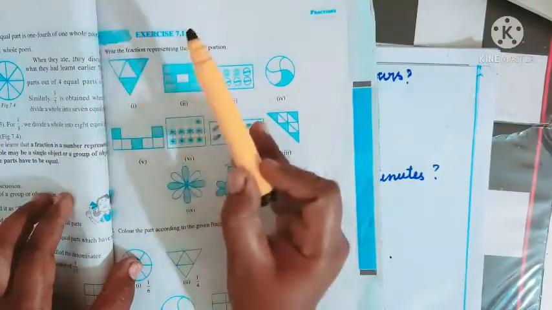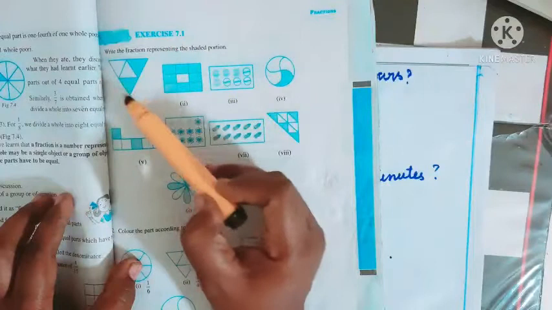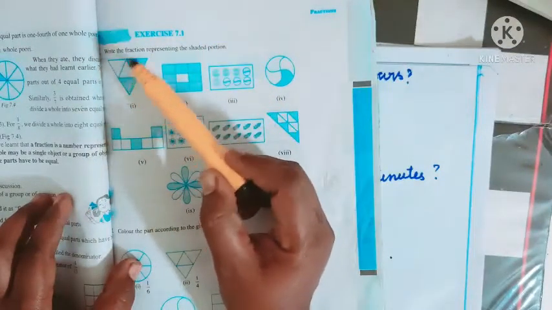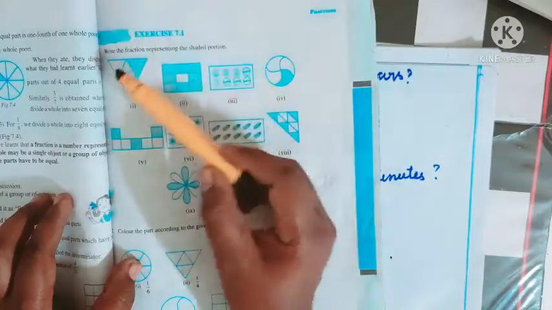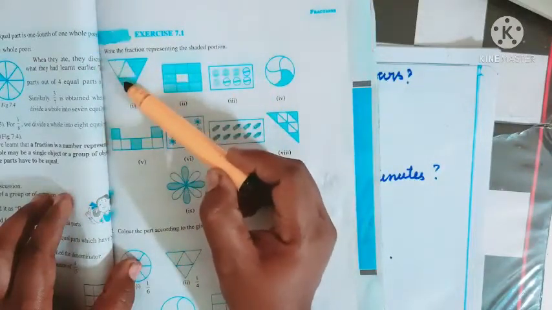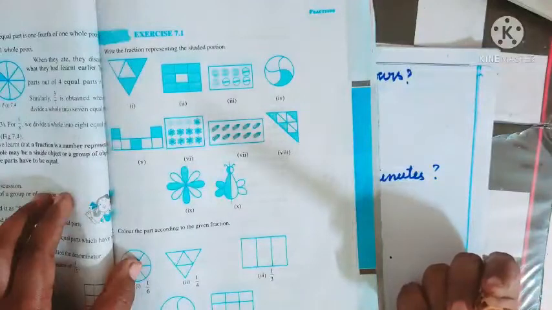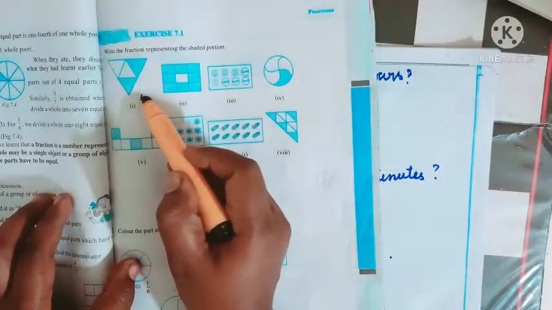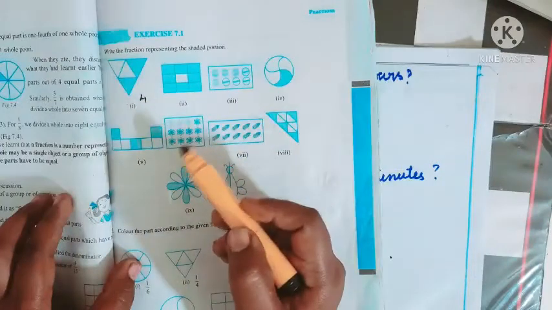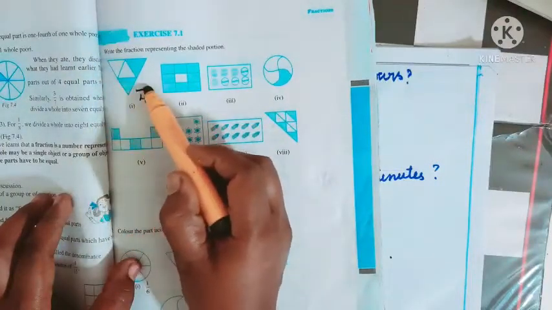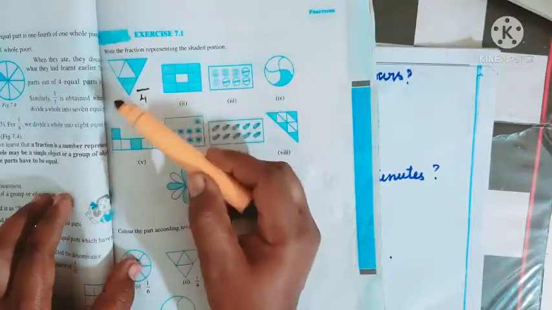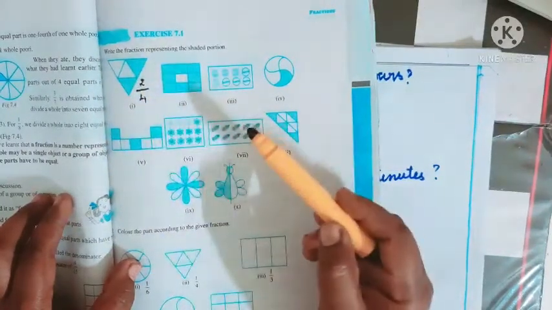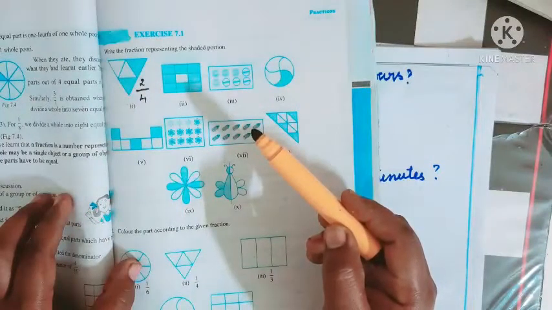So first what you have to do is count how many parts there are. Here it is a triangle, and inside it there is another triangle. Now we count our number of triangles. So what will you get? 1, 2, 3, 4. So you get 4 triangles, right? So first you write that in the denominator. The number of total parts goes in the denominator, and the colored portion in the numerator. So what do you get? 1, 2.